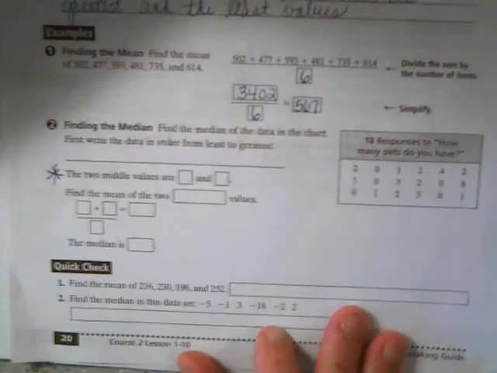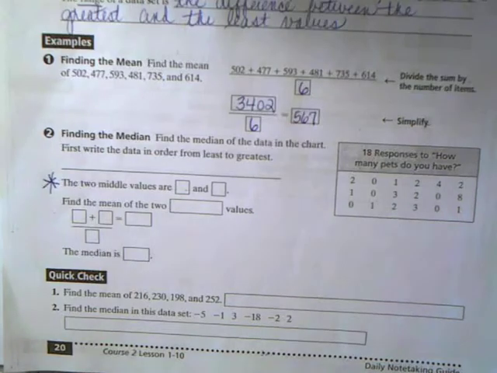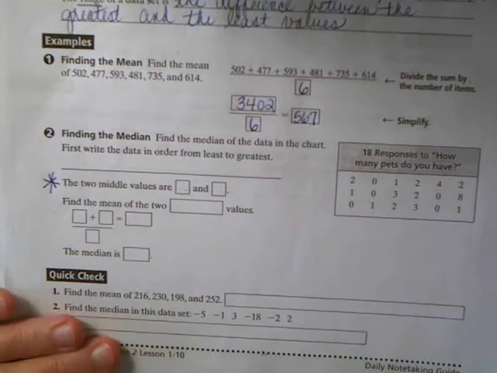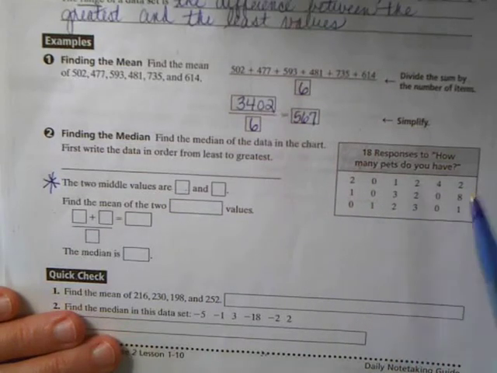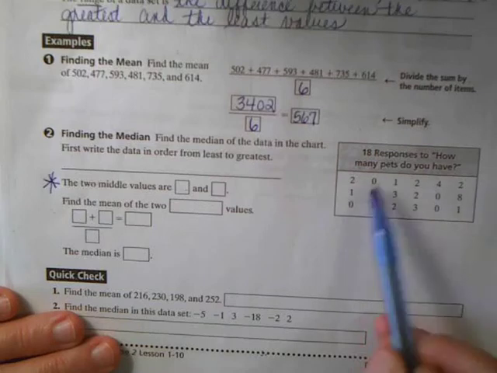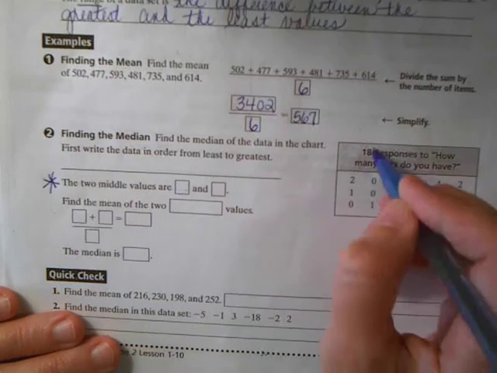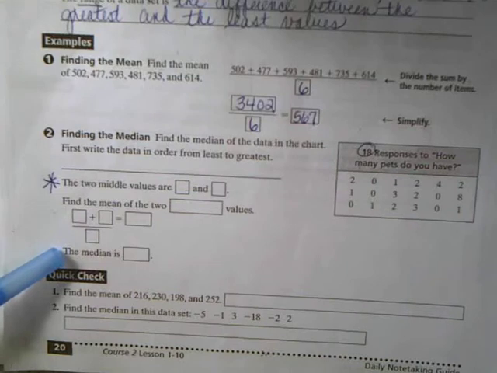Next is finding the median. Remember, the median is the middle item in the data chart. First I'm going to take a quick peek here. I have 6 columns of 3, so 3 times 6 is 18, and it even tells me there are 18 responses. Since 18 is an even number, I'm not going to have an exact middle value.